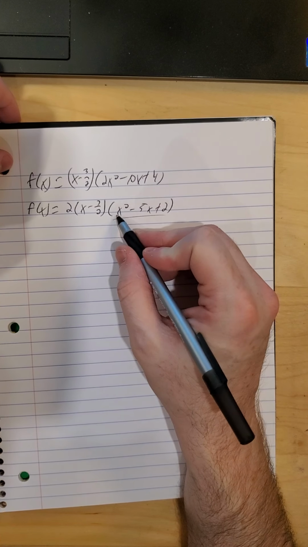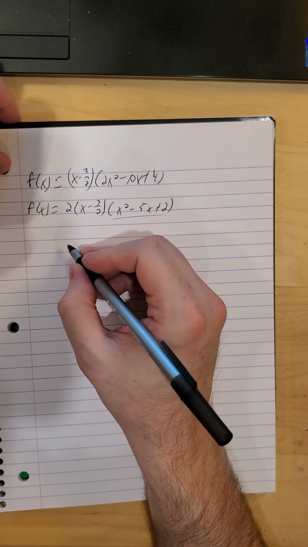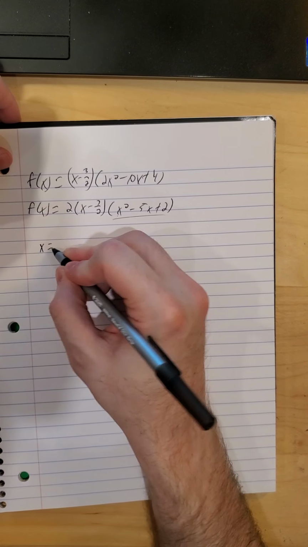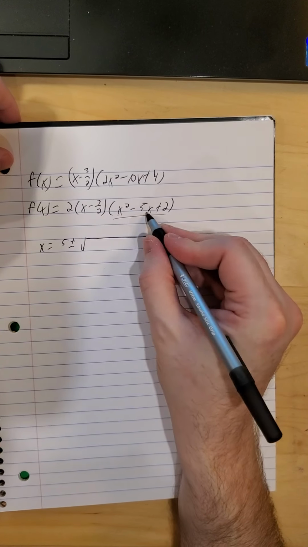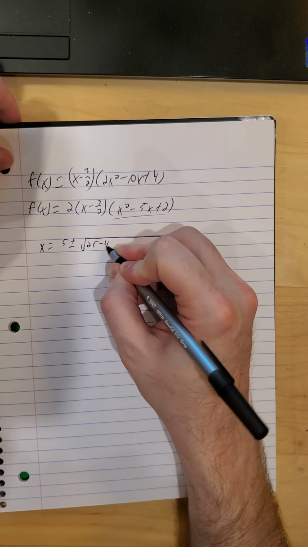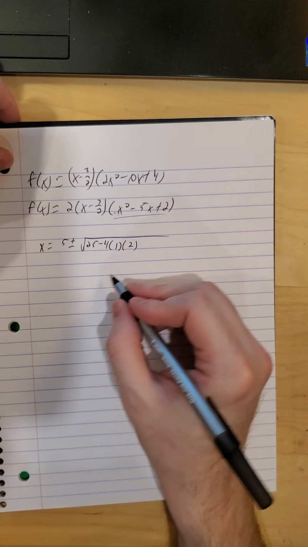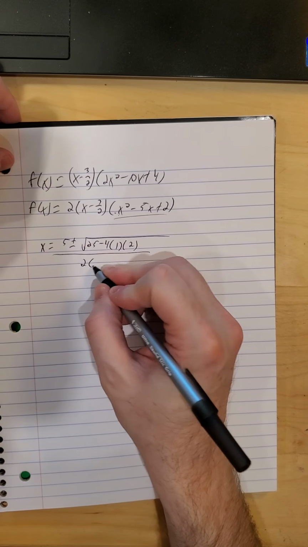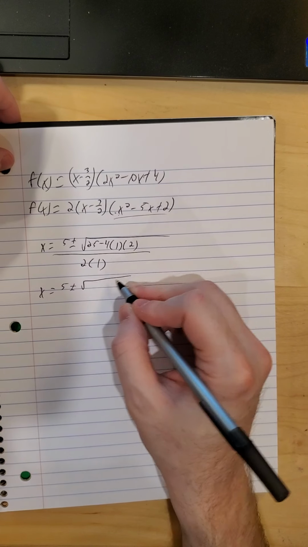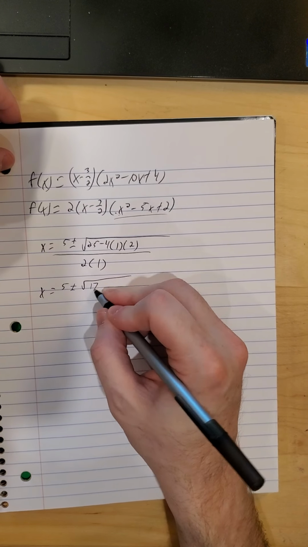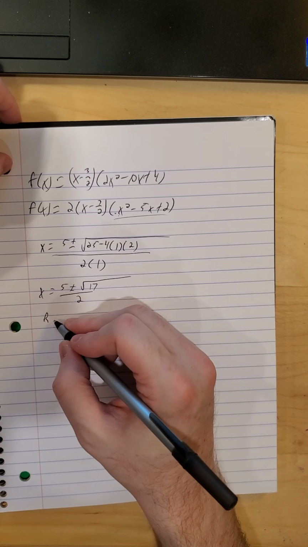So here the leading coefficient is 1, but we have an odd middle coefficient. It might be quicker just to do the quadratic formula for that last pair. So x is positive 5 plus or minus the square root of b squared, 25, minus 4 times 1 times 2, a and c respectively, all over 2 times 1. So x is 5 plus or minus the square root of 25 minus 8, which is 17, all over 2. So those are real zeros.